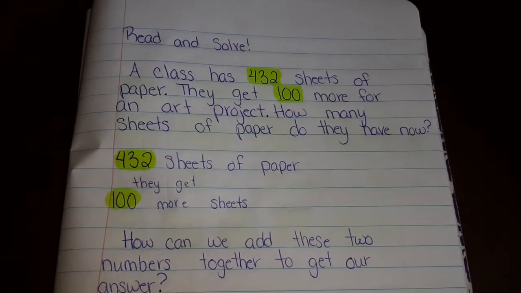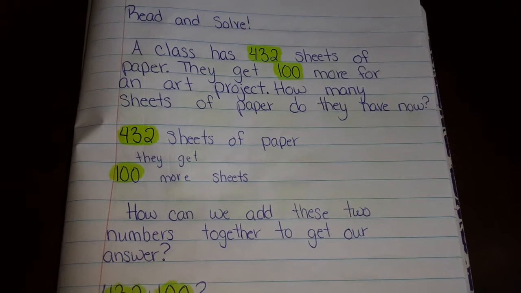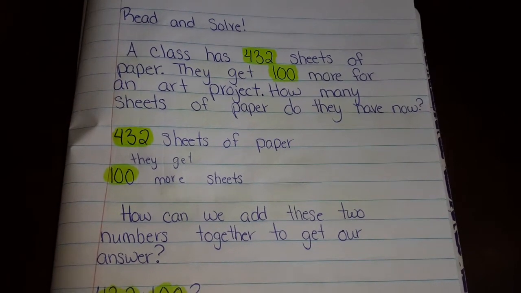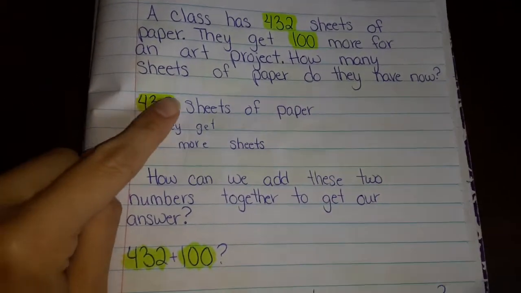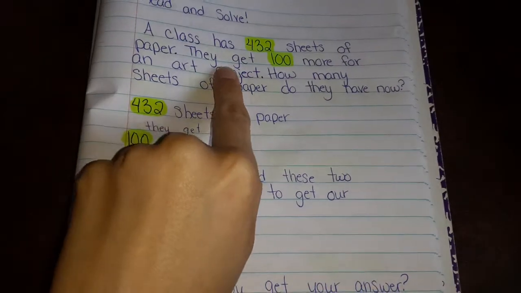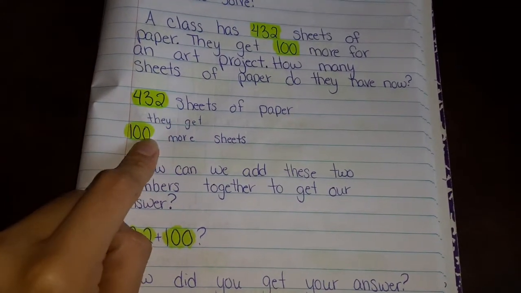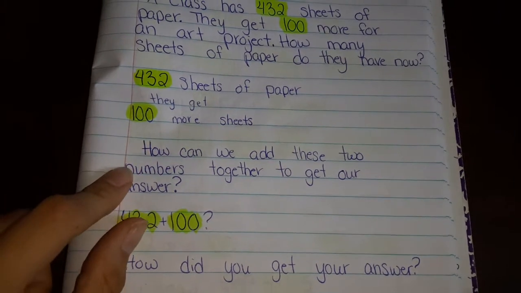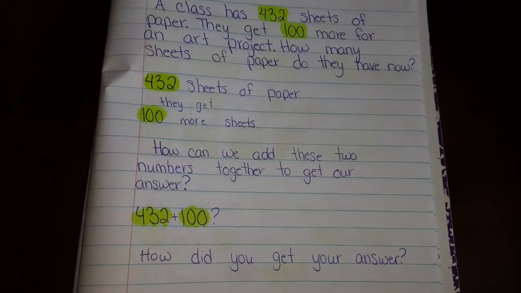A class has 432 sheets of paper. They get 100 more for an art project. How many sheets of paper do they have now? They have 432 sheets of paper. They get 100 more. 432 and 100 more. How can we add these two numbers together to get our answer?